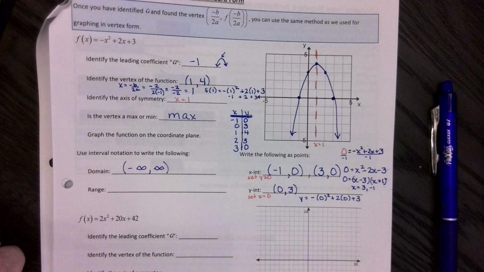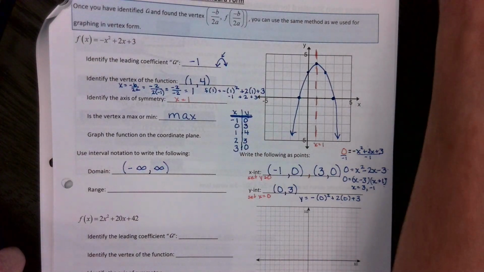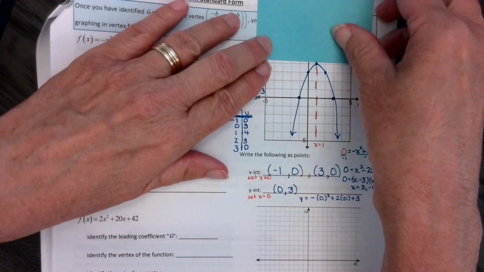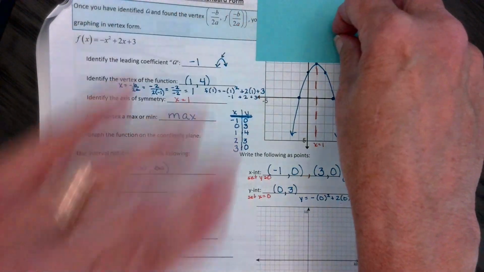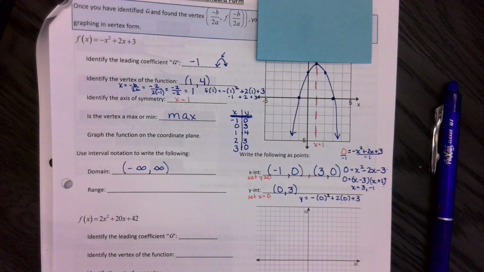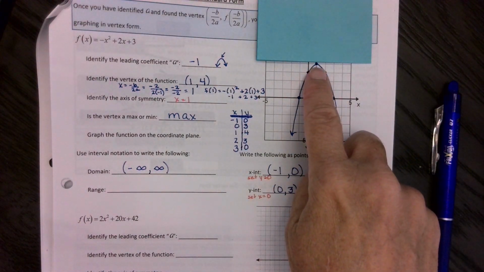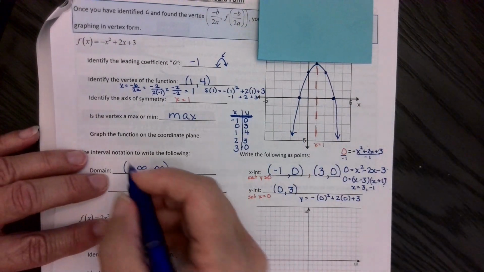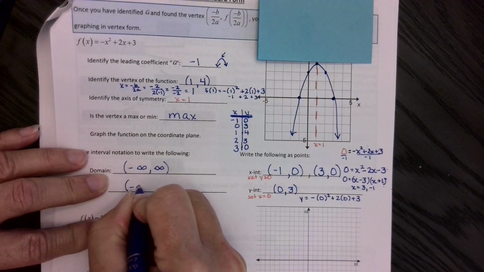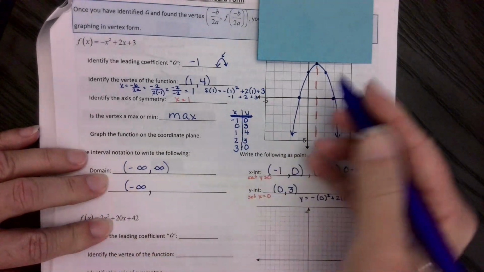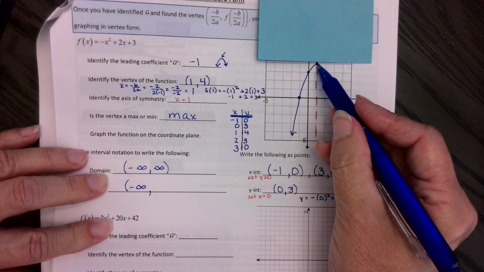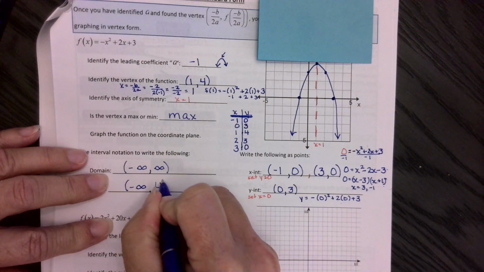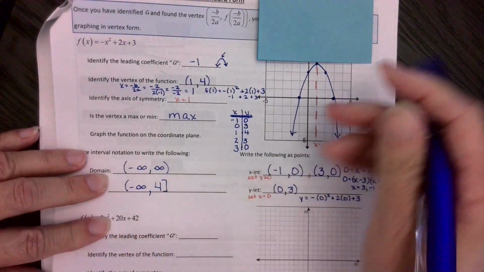Now, for the range, that's different. We do not use all values of our y. We only go up that far. And there's no hole there, okay? Remember, if there's a hole, you have to use parentheses. So we use all our negative numbers, and we go up as high as 4, because that is our vertex. So we have a y value, and that is a solid circle. It's not a hole, so it's a bracket.